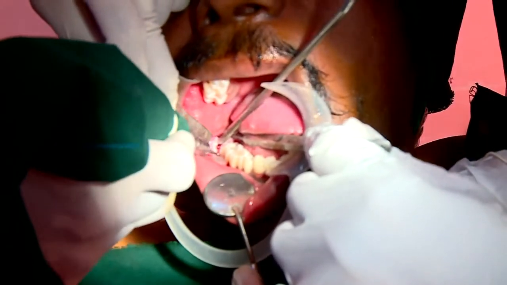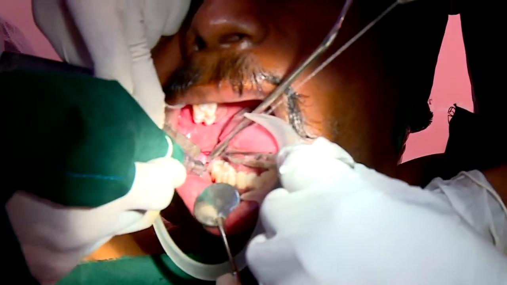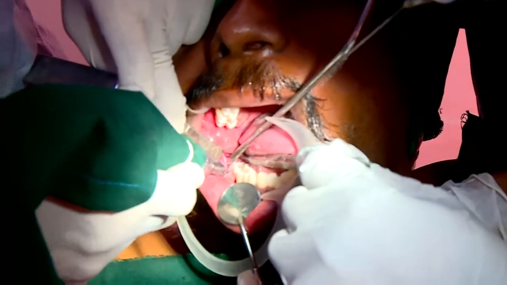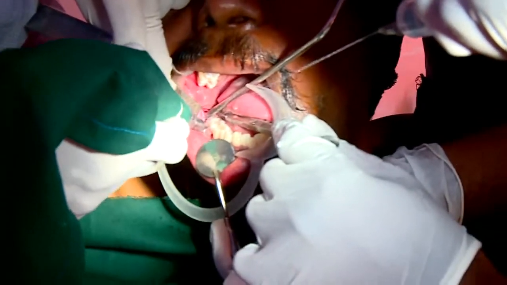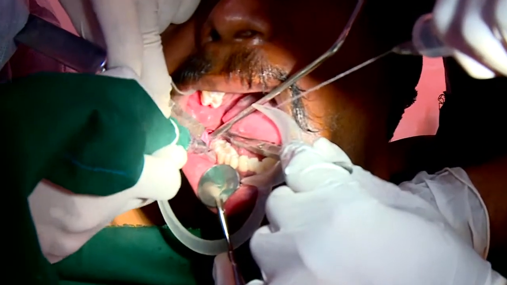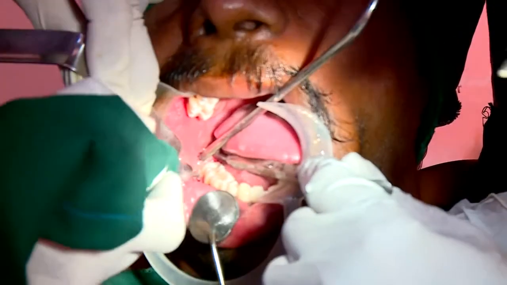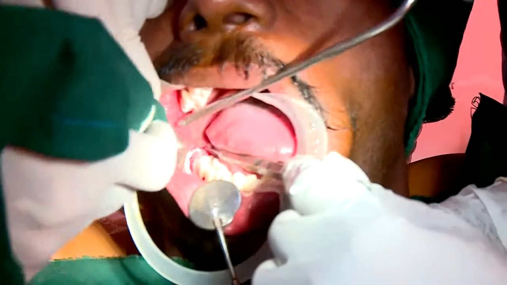Good attention is required. Remember the patient has around 1 hour of anesthesia for the tooth.